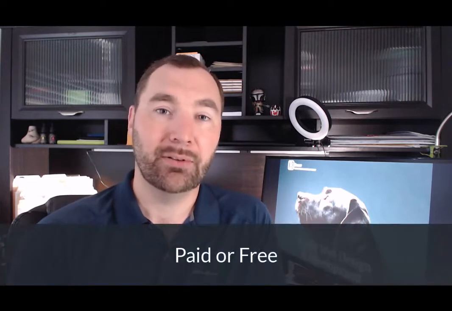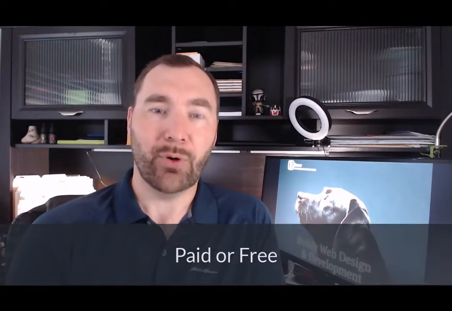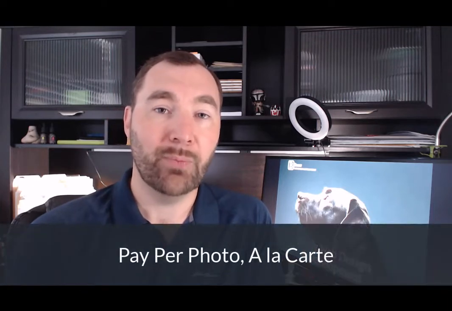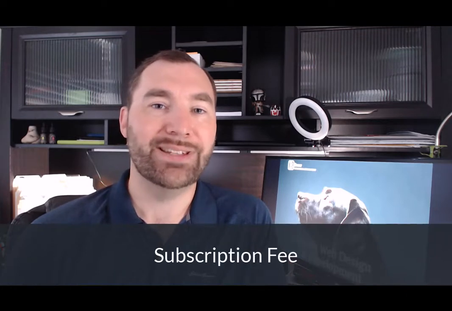So when it comes to finding stock photos, there are generally two different routes you can go: paid or free. For paid photos, there are lots of really robust repositories where you can find lots of different good photos. Usually payment works in one of two ways. Either you'll pay per photo, a la carte, or other websites that have repositories of photos will have you pay some sort of monthly fee, and then you can download and use an unlimited number of photos.